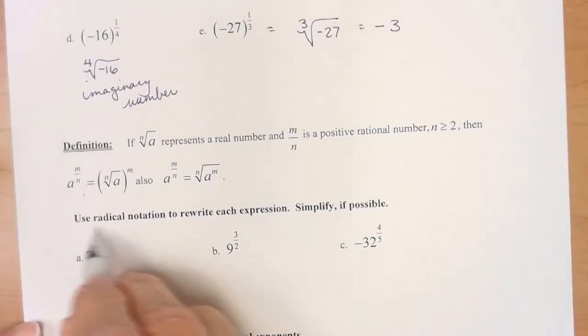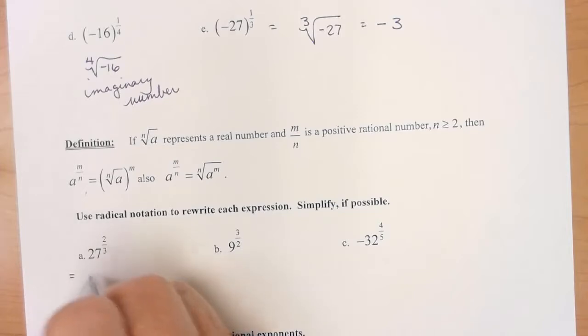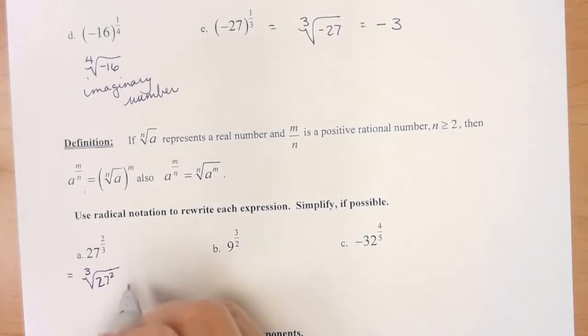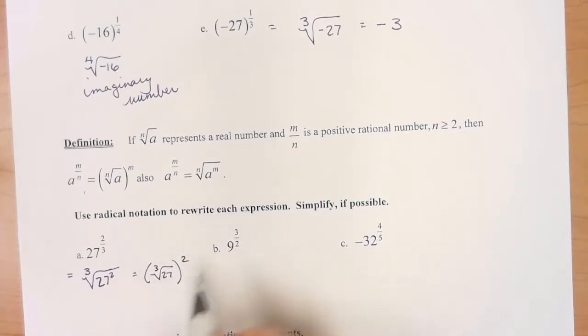So this one, use radical notation. First I've got the cube root of 27 squared. I'd have to use my calculator on that. But if I rewrote it as the cube root of 27, that thing squared, remember I can do it either way. This would have to be done via a calculator. This one I can do in my head. Cube root of 27 would be 3. 3 squared is 9.